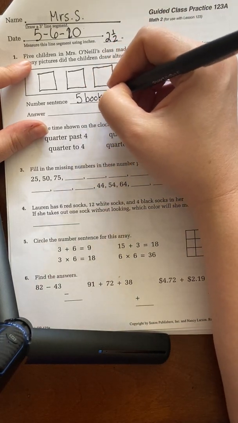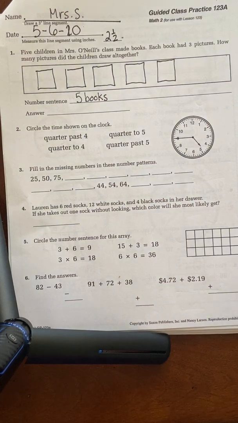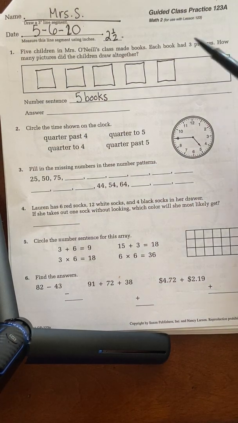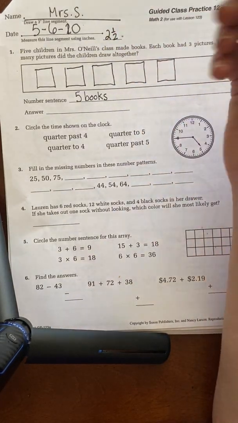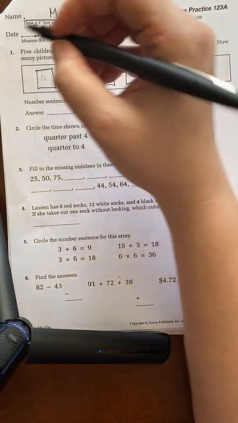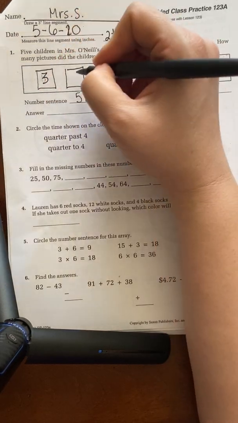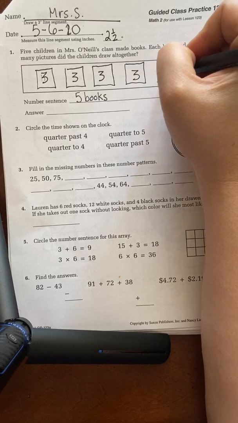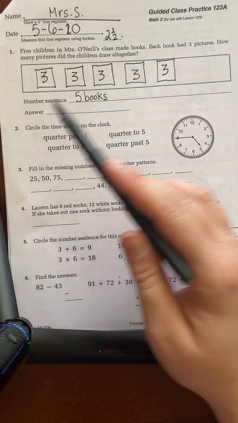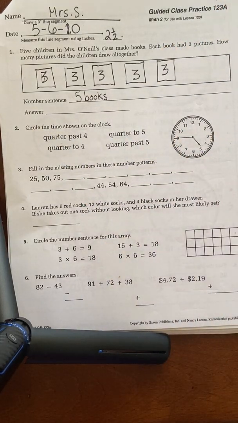I have enough space. Now, I need to figure out what type of problem is this. If they each drew 3 pictures in these books, I'm just going to do 3 tally marks. Actually, no, let's go like this. 3, 3, 3, 3, and 3. So if I have 5 equal groups of 3, what type of problem is this?